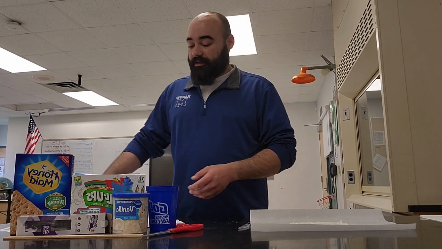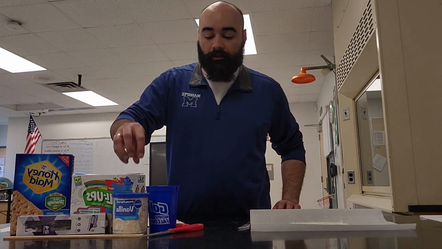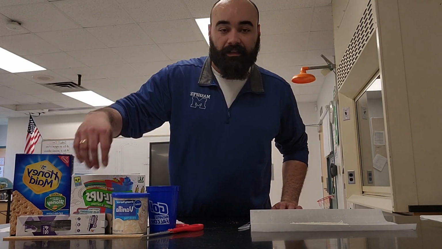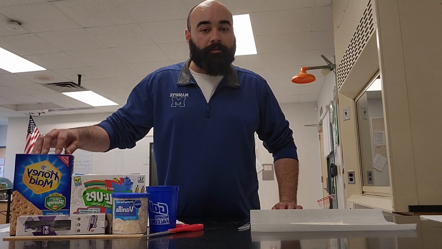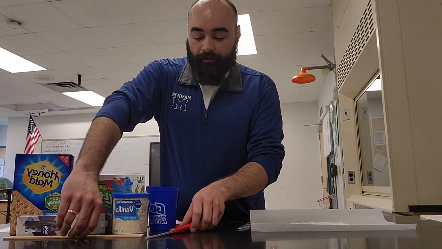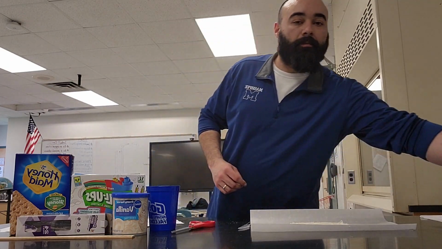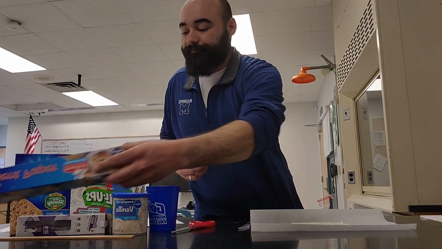With the Snack Tectonics, some of the materials that you're going to need are frosting, plastic knives or spoons, some graham crackers, fruit roll-ups, a cup of water, a ruler, some scissors, and also some parchment paper.